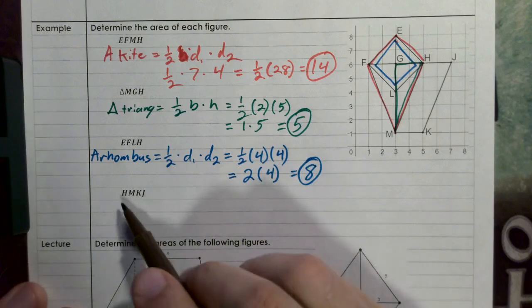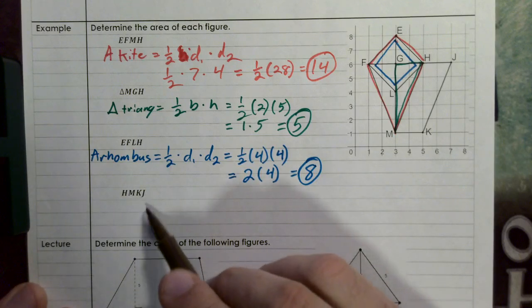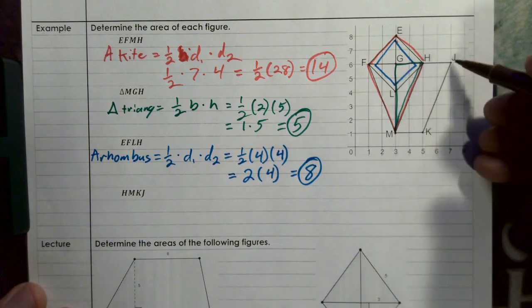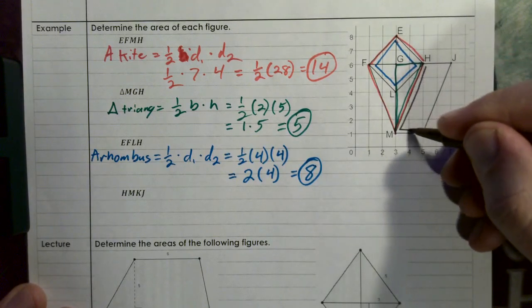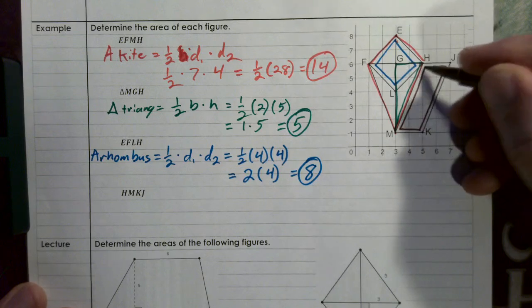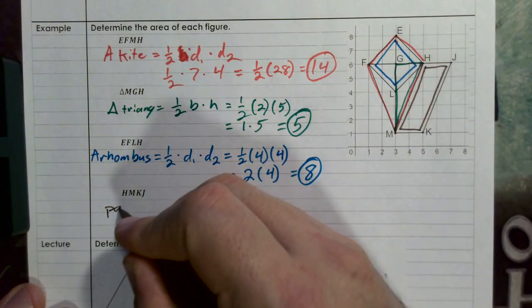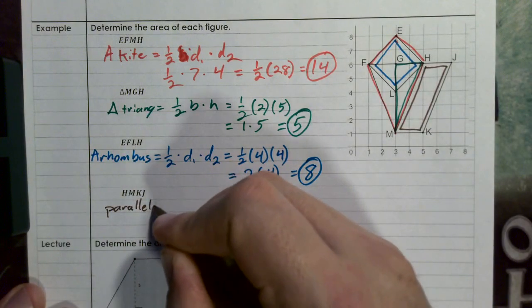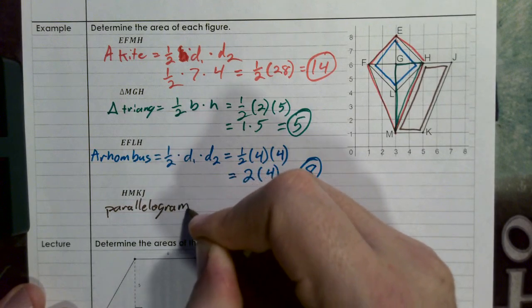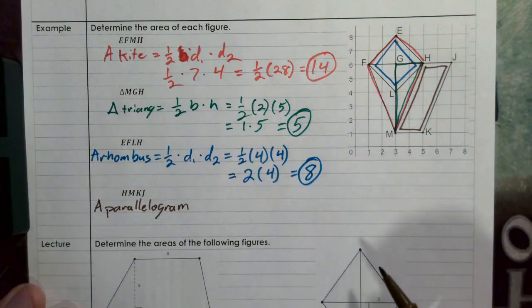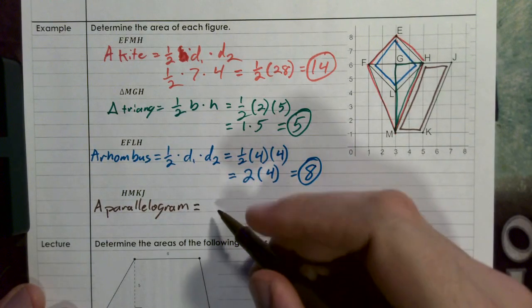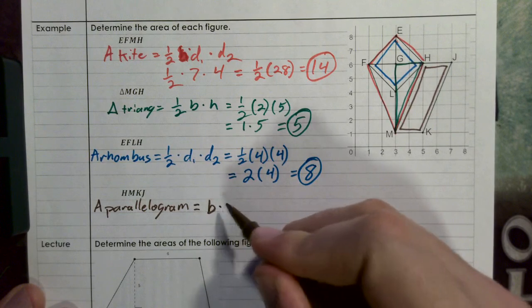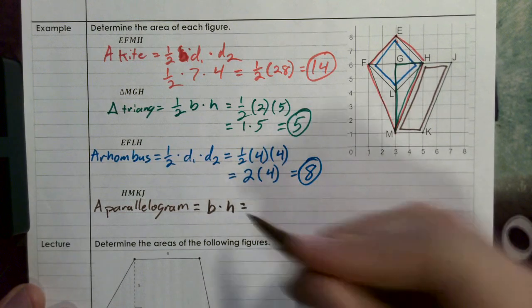Our last one is HMKJ. HMKJ is over here. That thing is a parallelogram. Since it's a parallelogram, I know its area is just base times height.